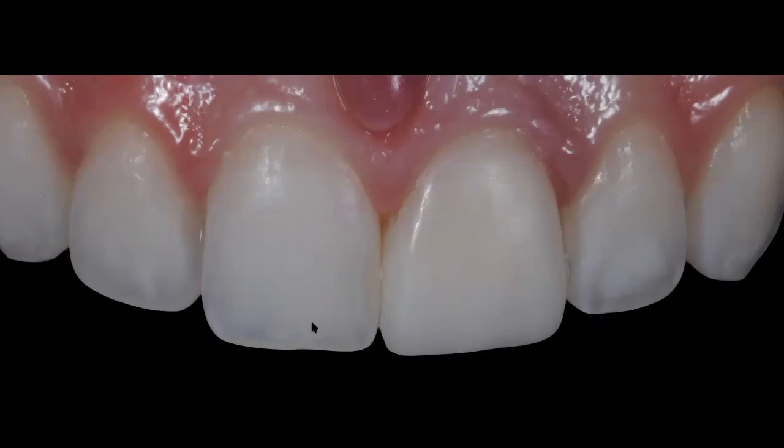Now we have to reproduce it. We've got to make sure that we get all these intrinsic effects in our final restoration. So the first thing that I did is that when I built up my temporary, I chose a very light composite, a bleach shade composite.